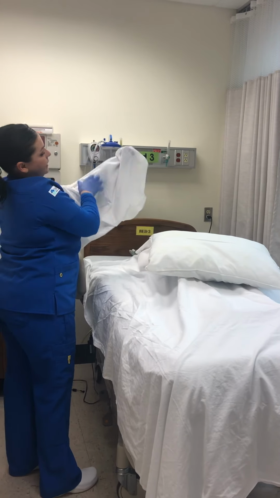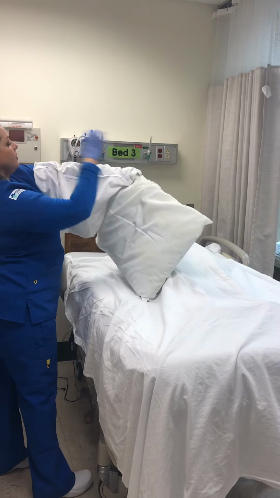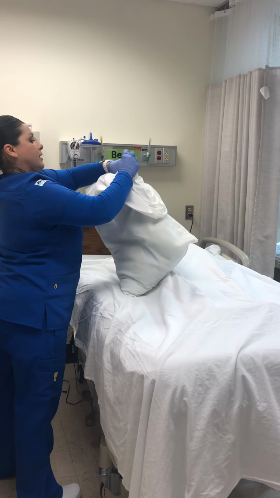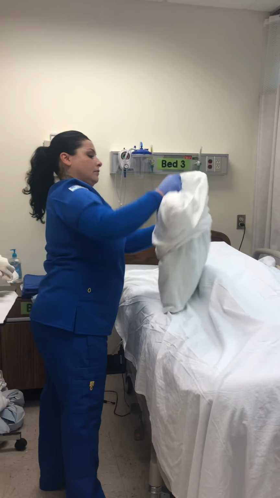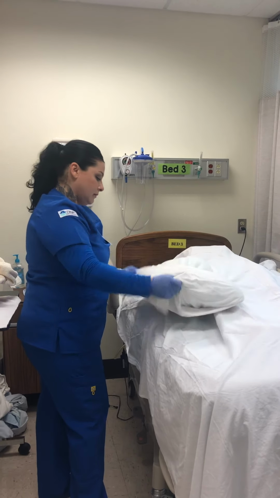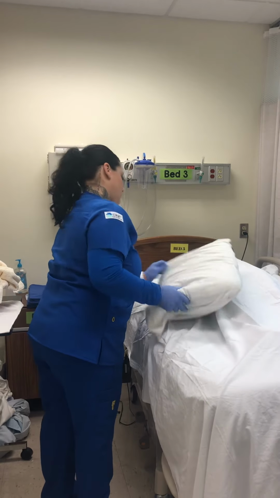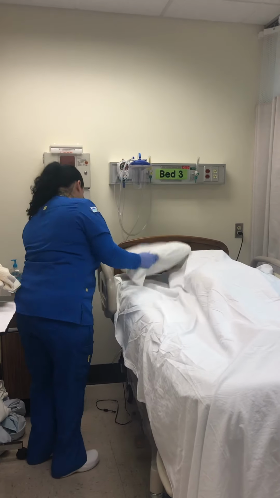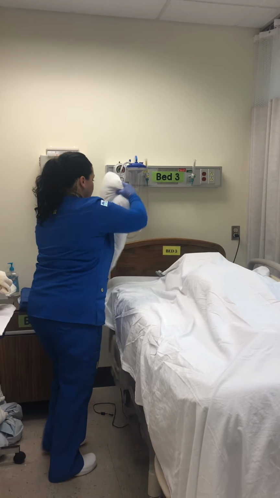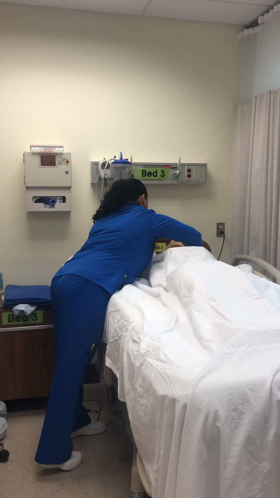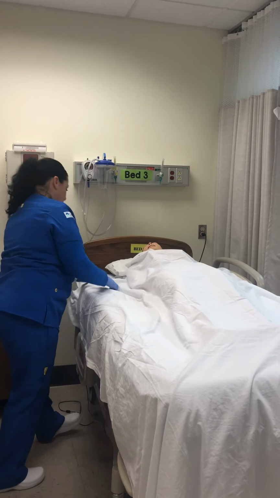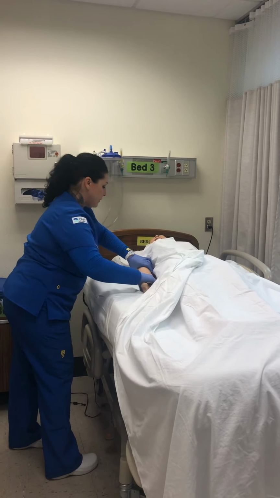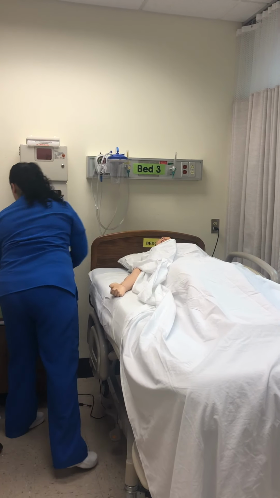So I've got it inside out, so I can just kind of grab the corner and pull it over. Okay. I'll lift the patient. There we go. Okay, so I'm gonna go ahead and expose this arm so we can get their pajamas on.